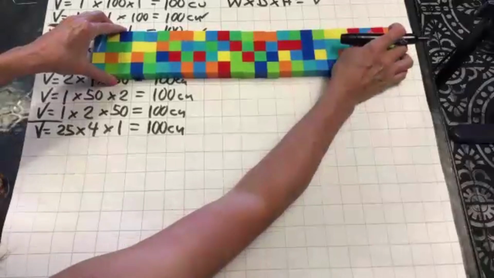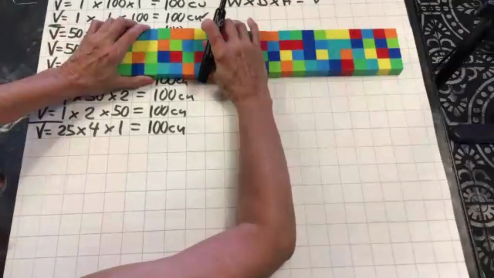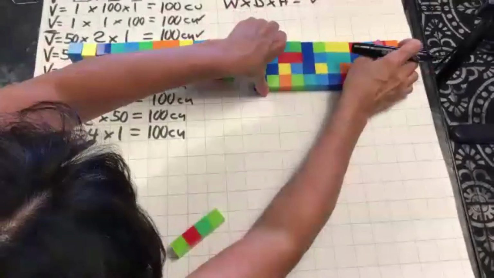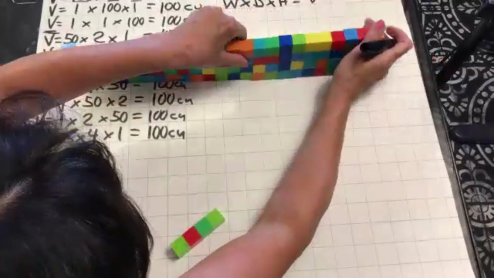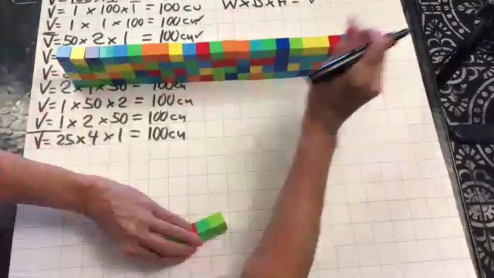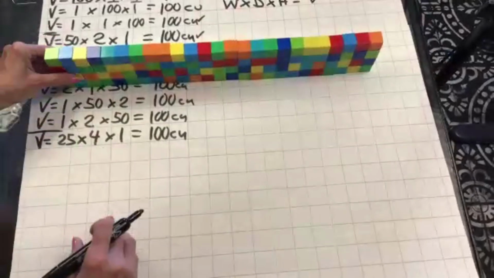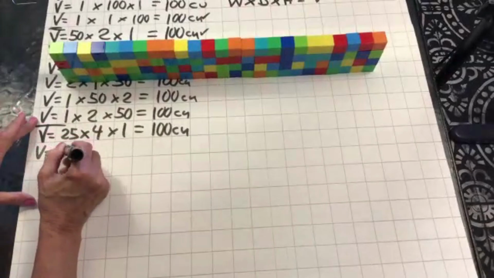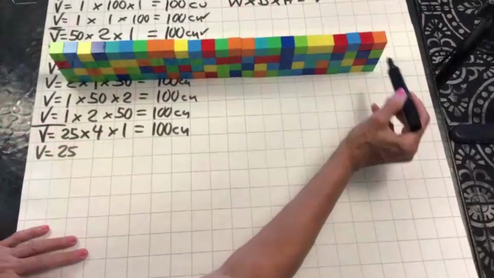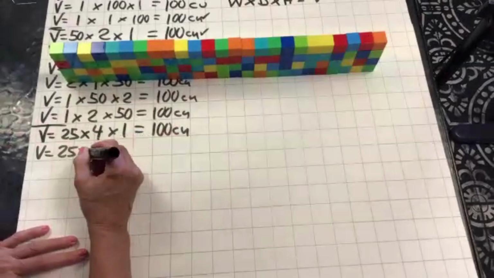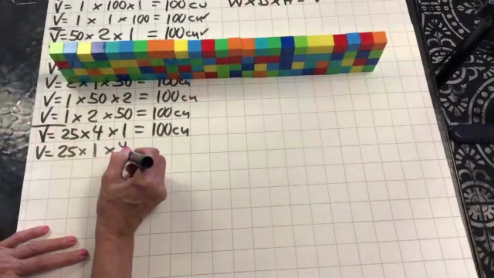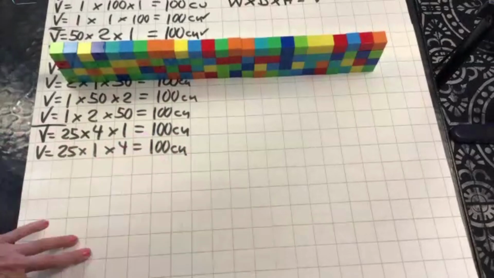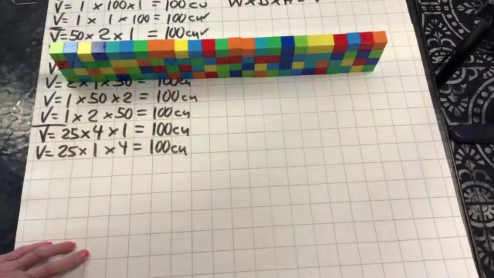Then we can stand it up. Oh, can I stand it up? There we go. I'm going to stand it up now. Still working with my 100 here, so you can see it. This is 25 across. Now it's just 1 deep. You can see it from the top, 1 deep by 4 tall. Cubic units. How about that?